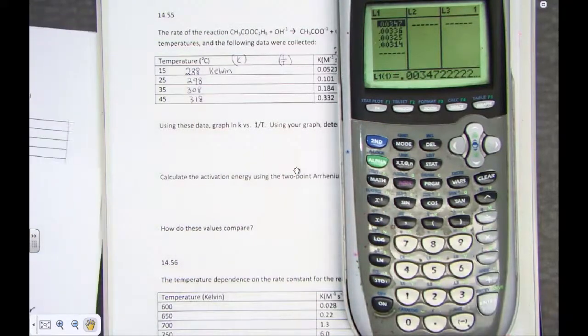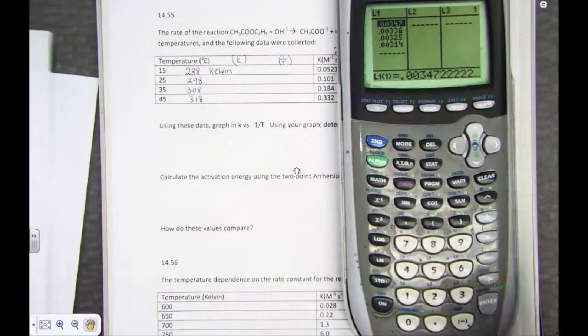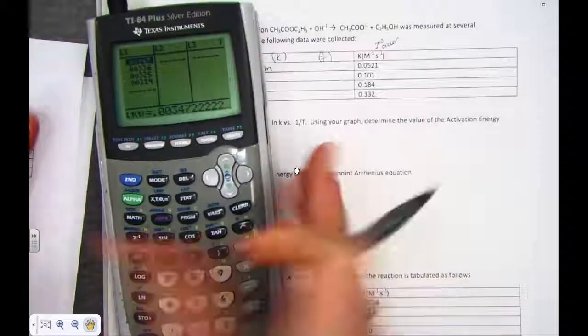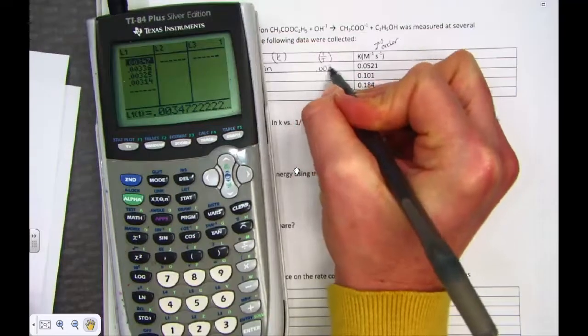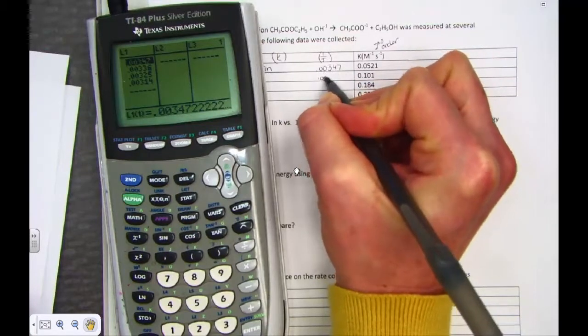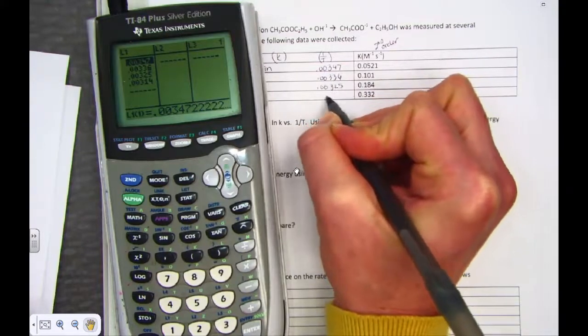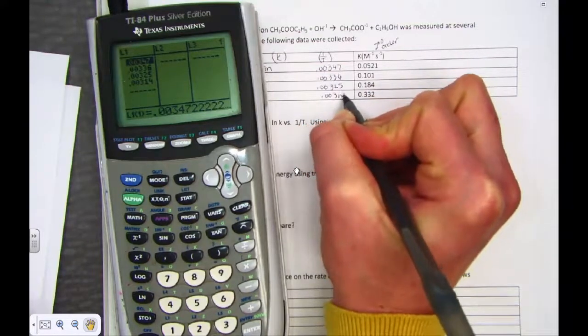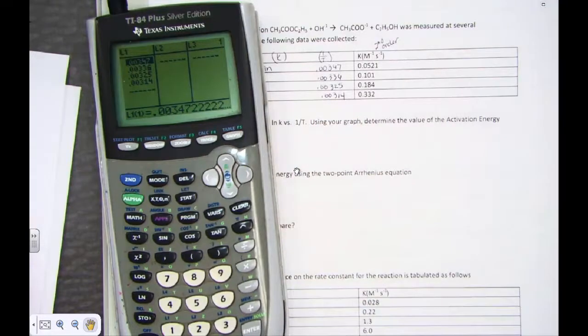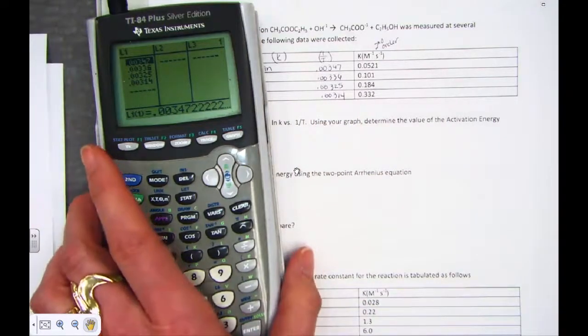And these are the values that we find. 0.00347, 0.00336, 0.00325, 0.00314. The reciprocal of the Kelvin temperatures in list 1.